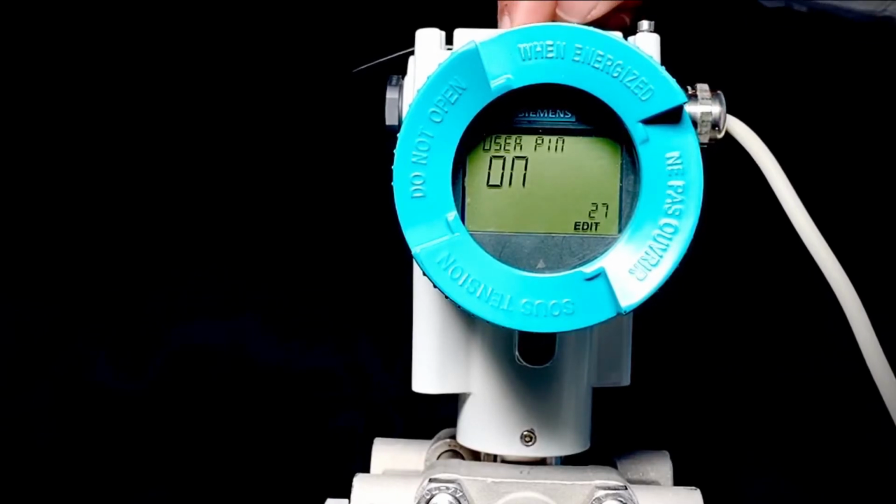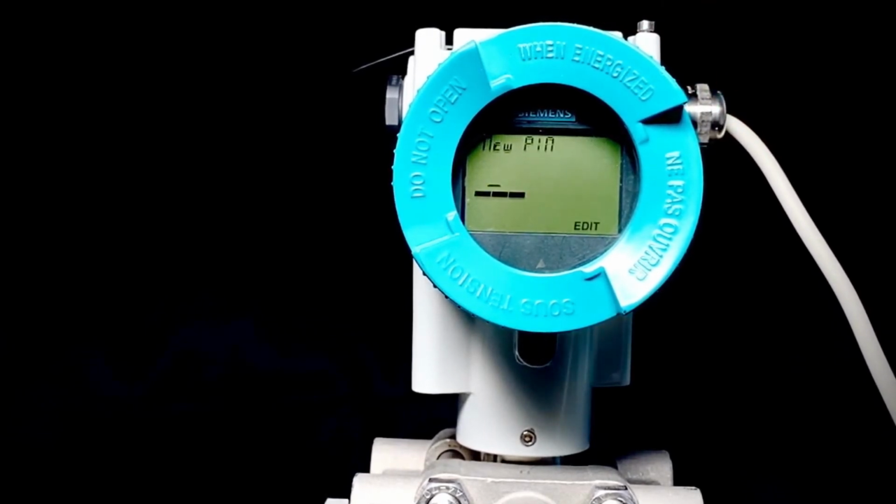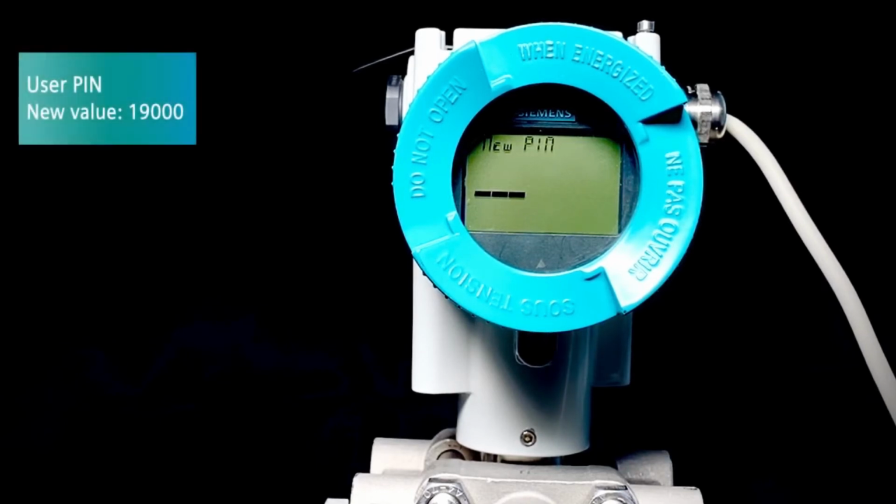For this, we go to the parameter 24, change user pin. We press the right arrow button and the text New Pin appears. The cursor and symbol Edit flashes. Use the up-down arrow buttons to set the number you want. Pressing the right arrow button moves the cursor 1 digit to the right, with a value between 1 and 65,535. If you only set the value 1, you have to press the right arrow button several times to scroll through all 5 digits. In this example, we set the user pin to the value 19000.